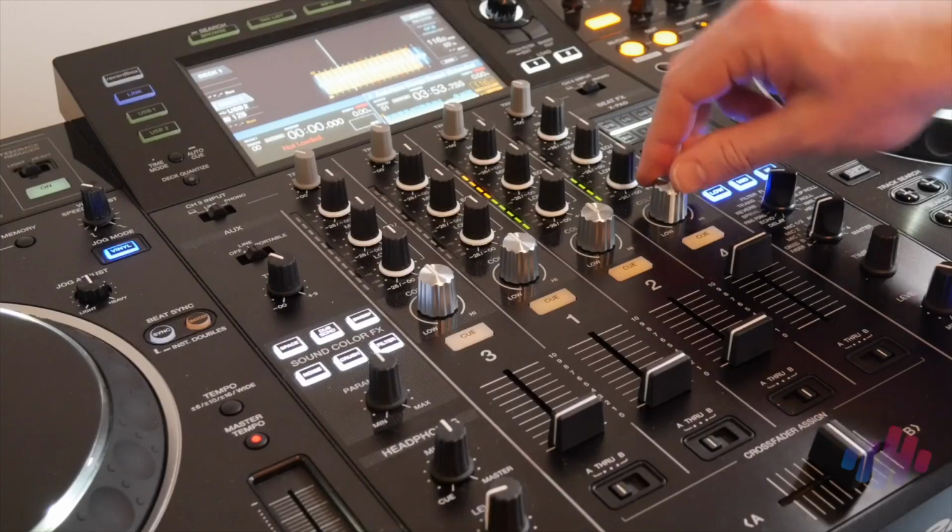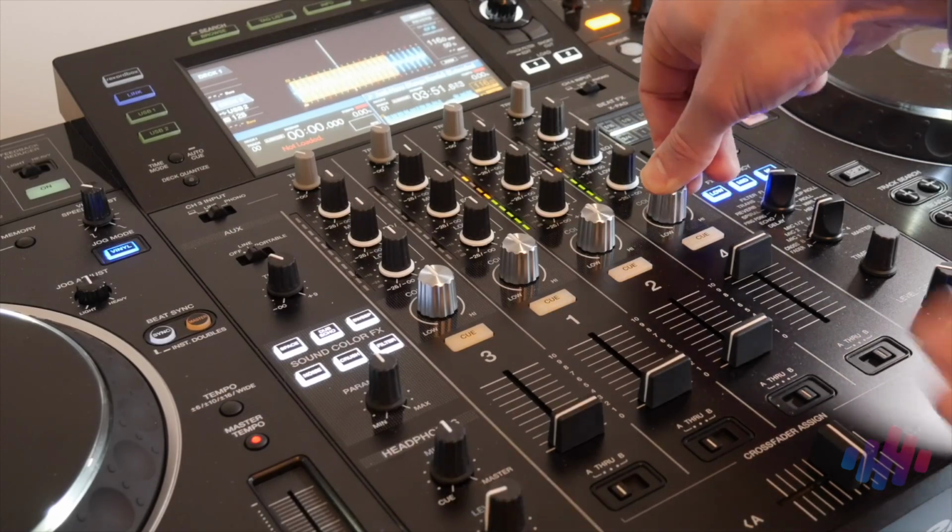You can use it as a low pass as well. It sounds decent. But I tend to, like I said, lean on the high pass side of things. I'm using that maybe once or twice a night, maybe. I use it, but not that much.